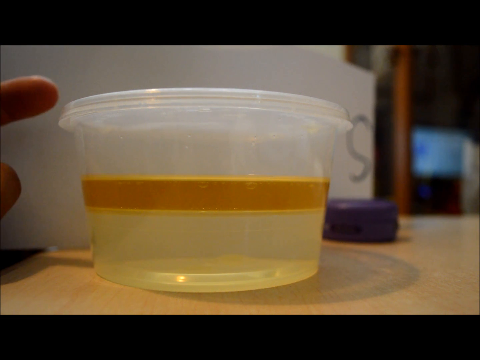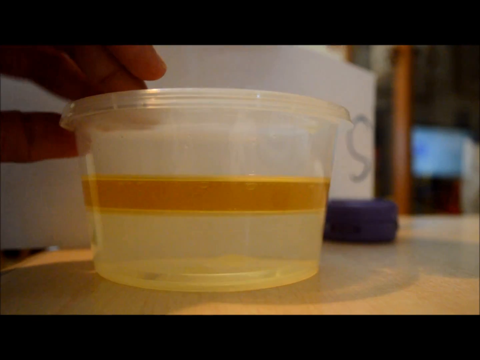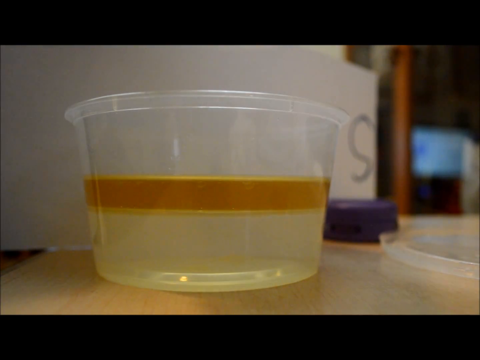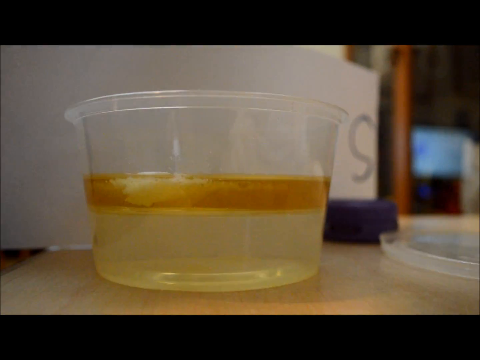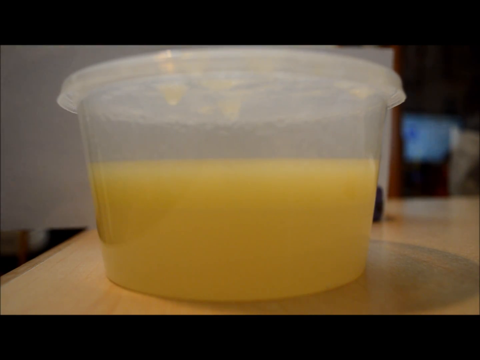What we have here is a container of two immiscible liquids, water and oil. As you can see, they do not mix. Let's see what happens when you add some washing powder into this mixture. As you can see, the oil and water have mixed together to form a cloudy suspension. Oil and water no longer exist in individual layers.